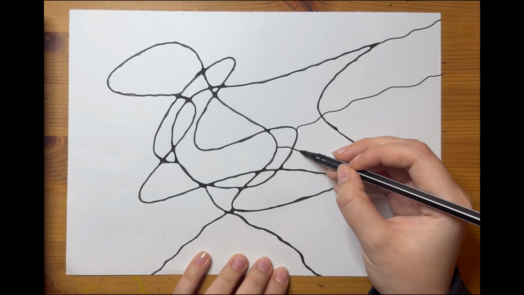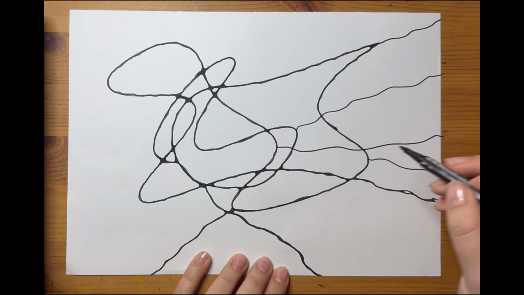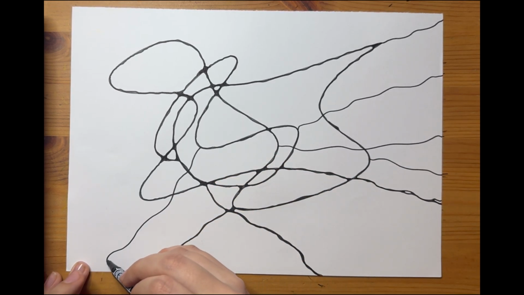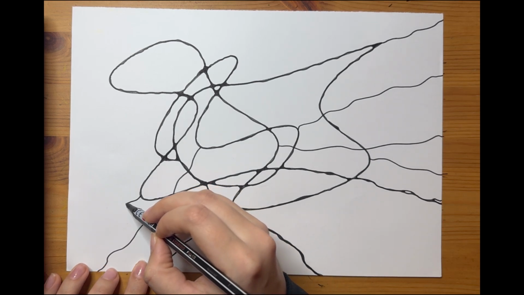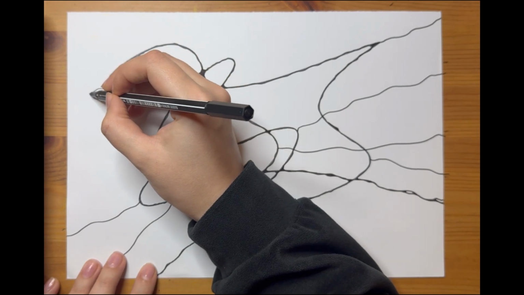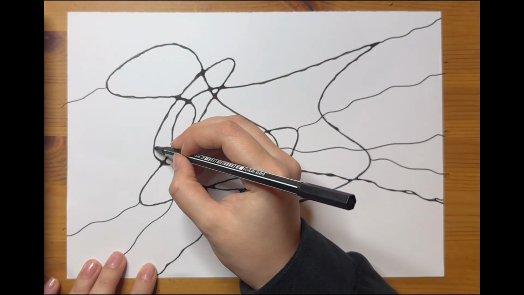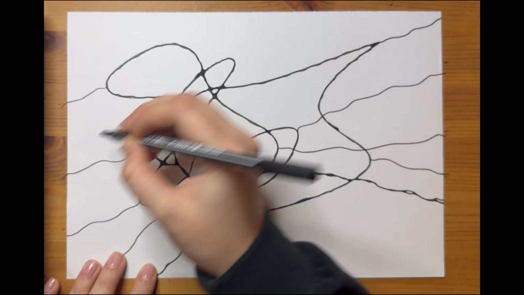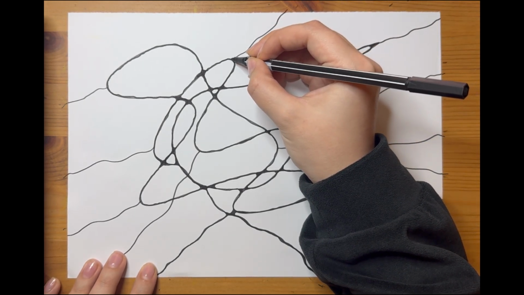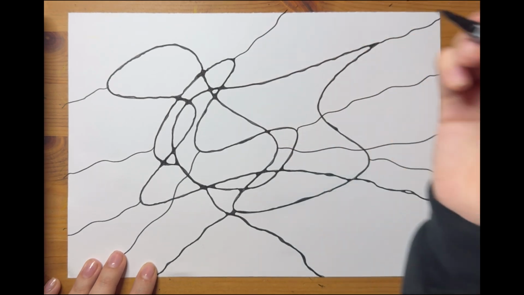Maybe even here, and here, and here, and even over here. Wherever you feel like it's reaching out for a connection, you make a connection.